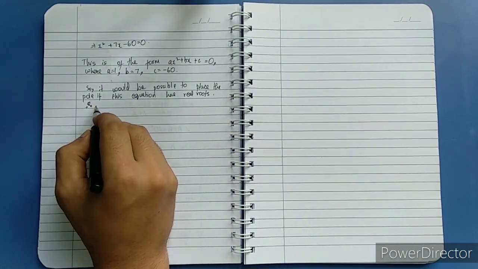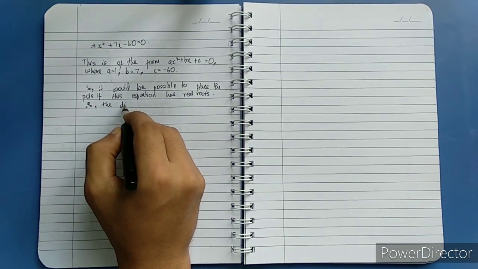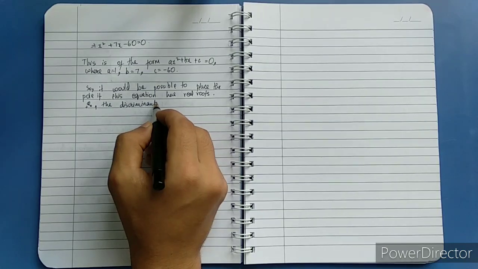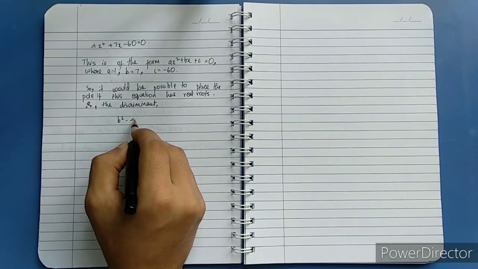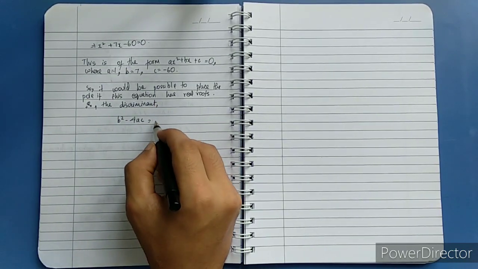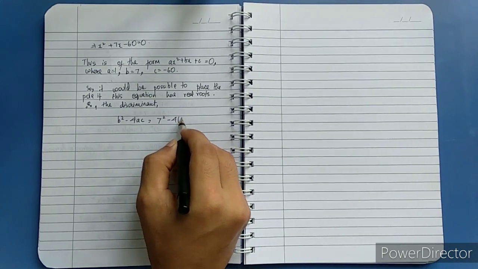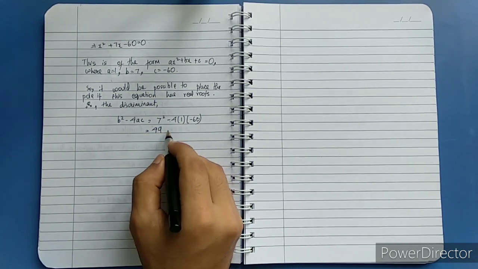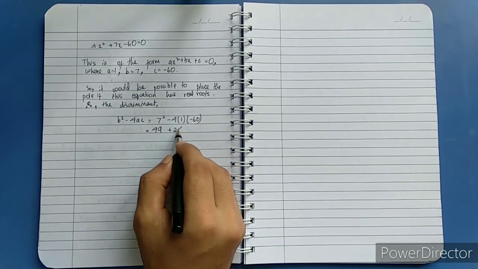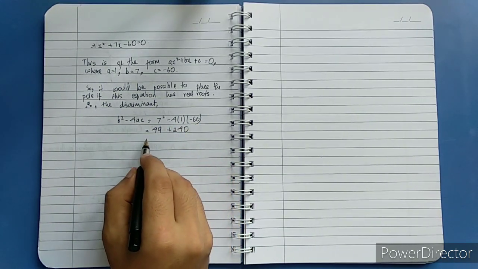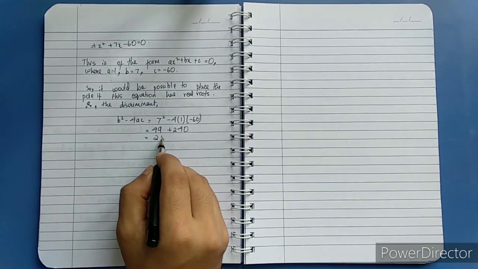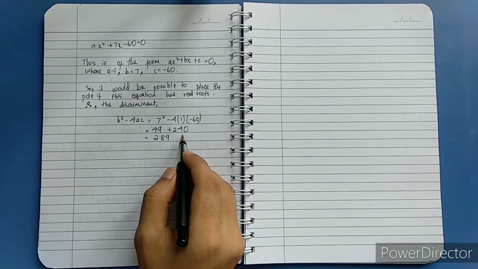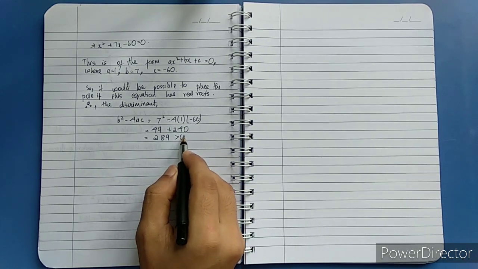Therefore, the discriminant b square minus 4ac equals 7 square minus 4 into 1 into minus 60. So 49 minus minus plus, 6 4s are 24, so 240. So this is equal to 289. So b square minus 4ac is 289. That is greater than 0.